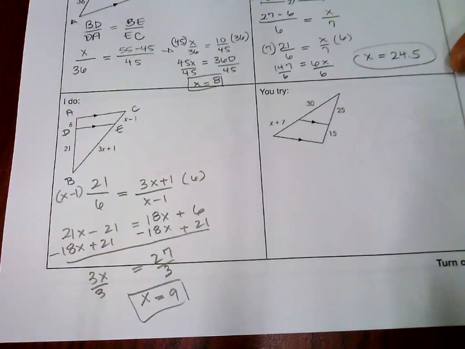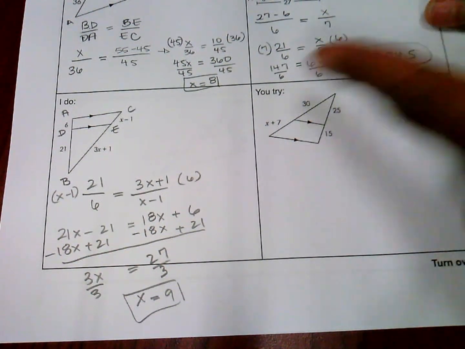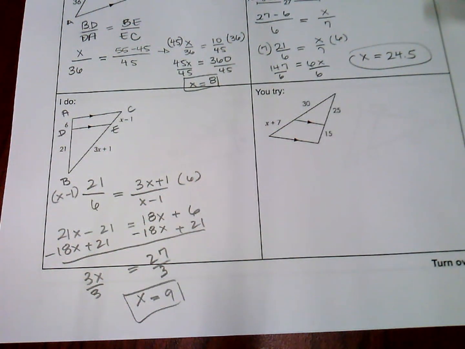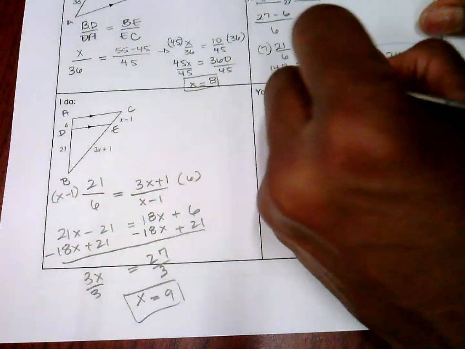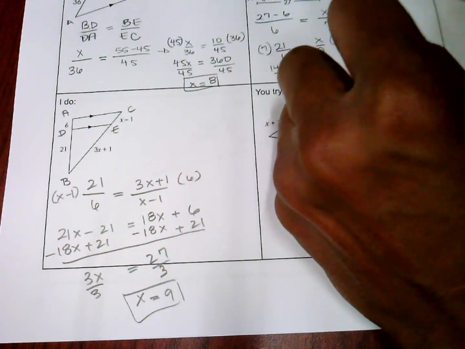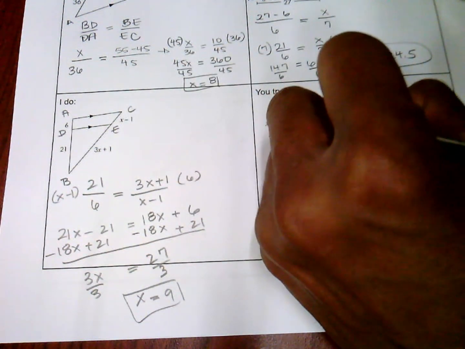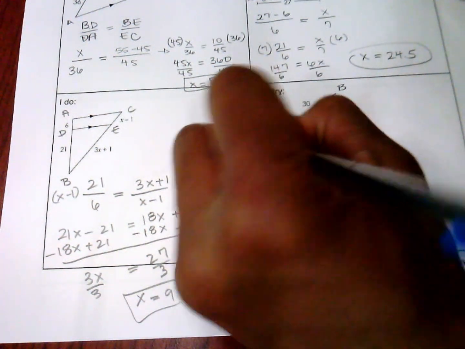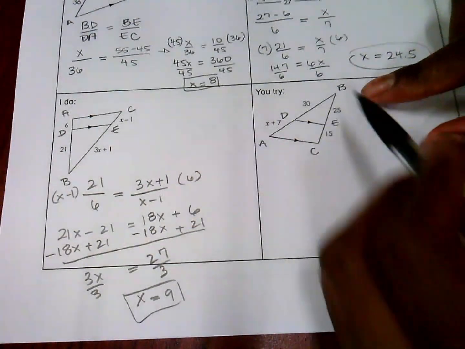All right, next part of this, you go ahead and try this one. Make sure you label them out and then come back. Hopefully you tried it, but maybe you just kept going through the video. E, C, A, D. All right, here we go.